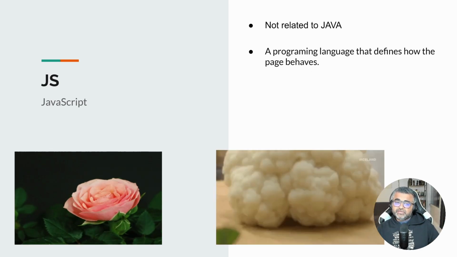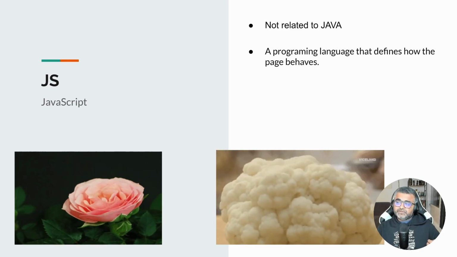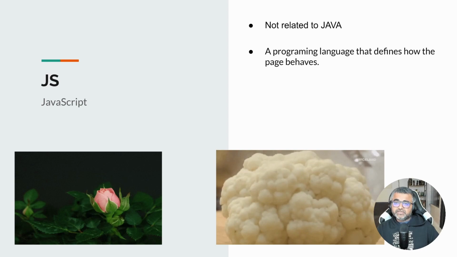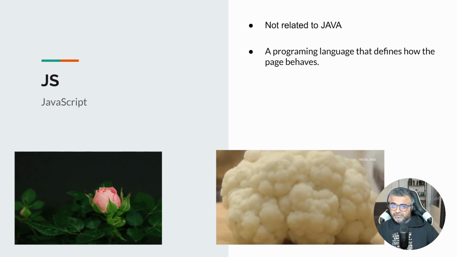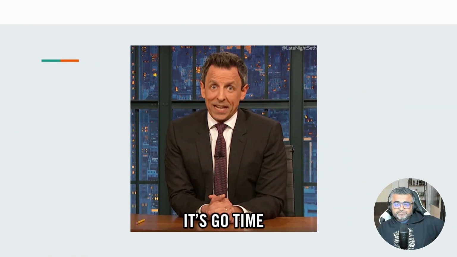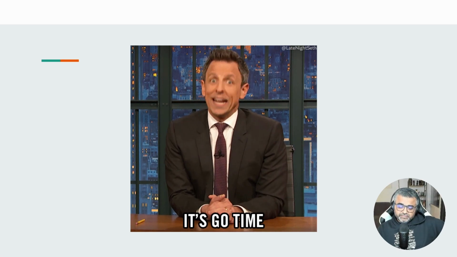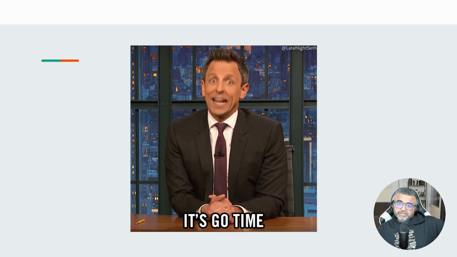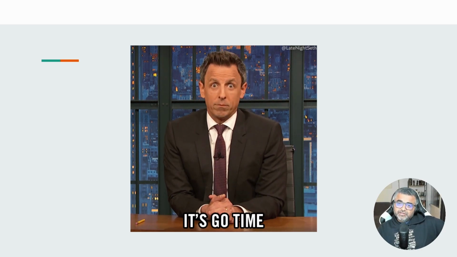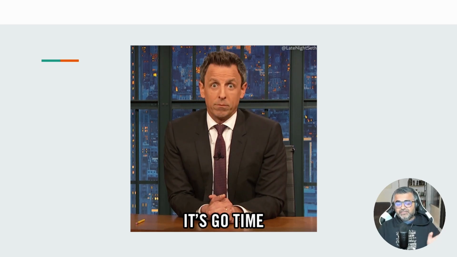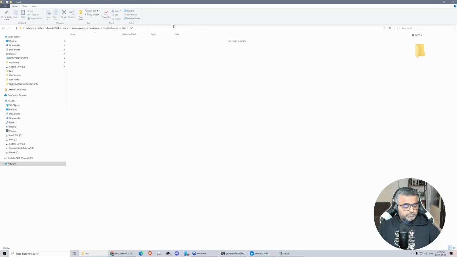Whenever you see a page reacting to something you did on the page, whether you clicked on something or hovered on something, chances are there is JavaScript acting in the background. So that was a very brief introduction. I'm going to cover these technologies in more detail as we go forward. But today we are going to start with HTML. So no more slides, no more PPTs, no more theories. Let's build a web page.